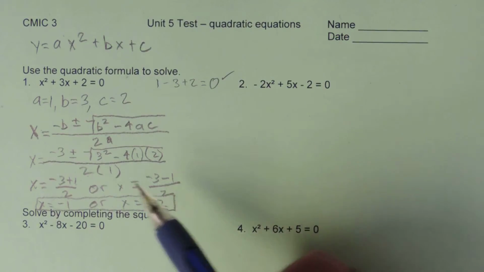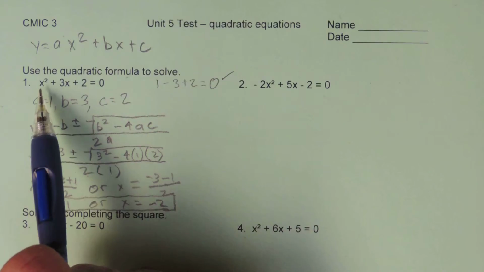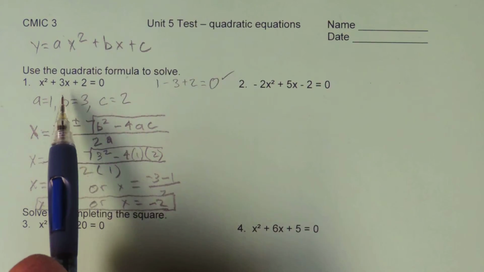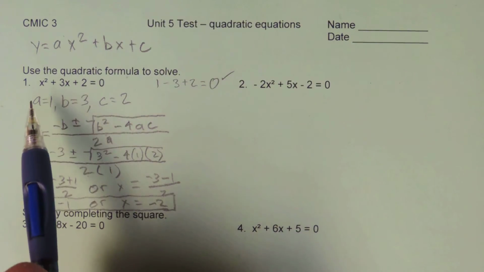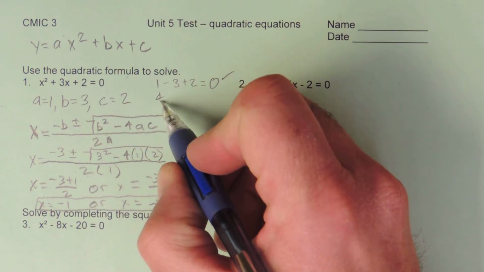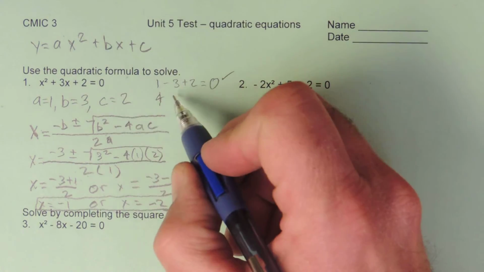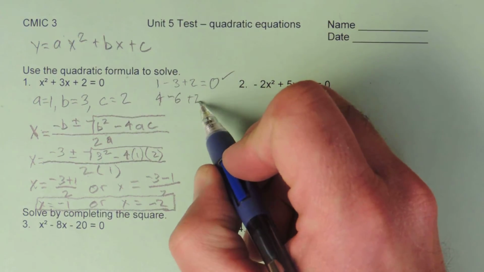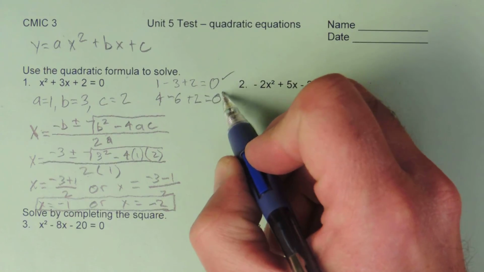If I go with my negative 2, negative 2 squared is positive 4. Negative times a negative is a positive. Negative 2 times 3 is negative 6. And then I add my 2. So I have 4 minus 6 plus 2. And that does equal 0 also.